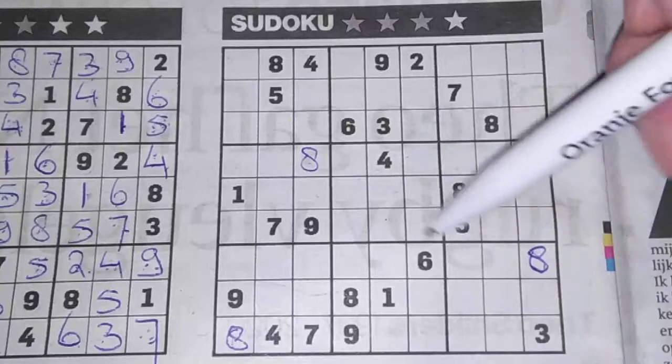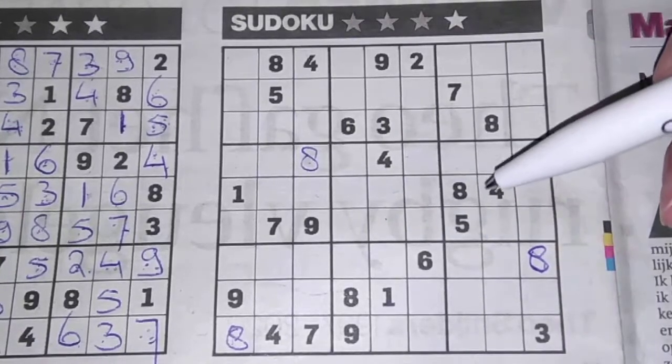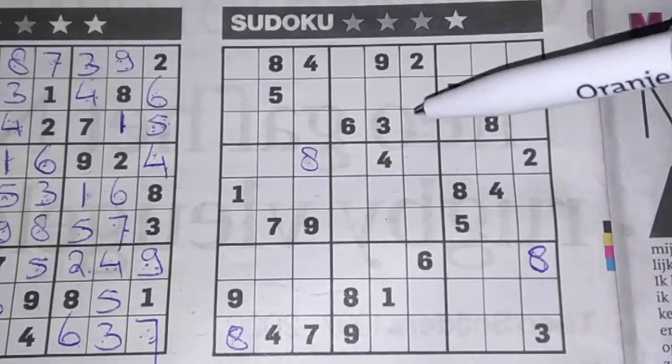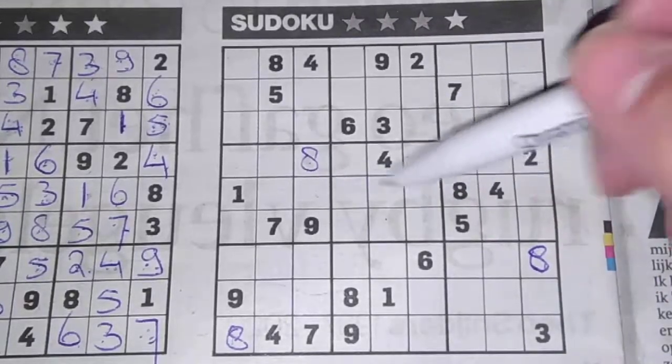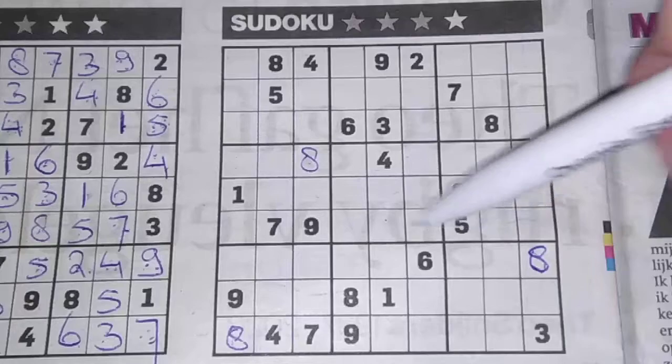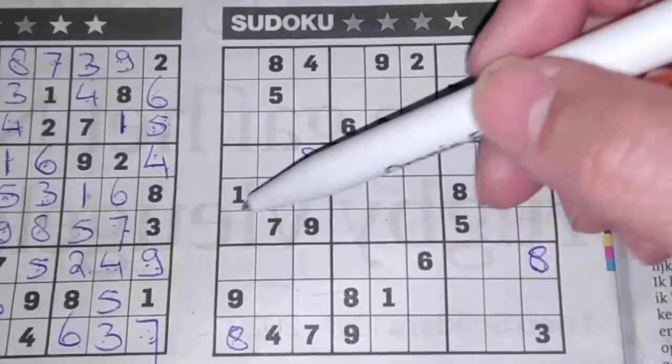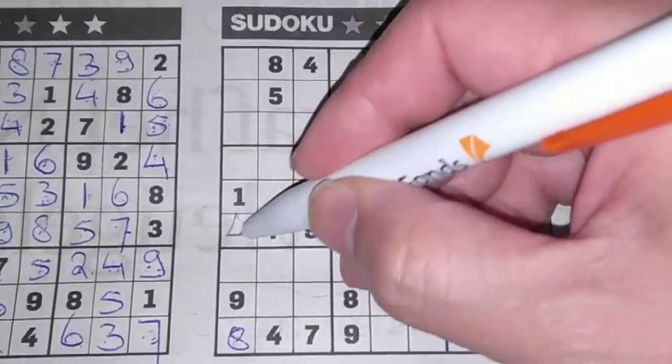I cannot continue with 8, I need to wait for more information. Let's see, 4 in this row, 4 in the middle row, so in the row below, the only place for the 4 should be there.